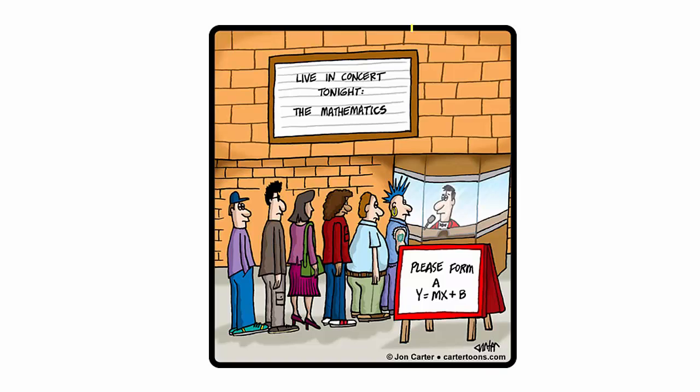So, in concert tonight, the mathematicians. If you want a ticket, you have to please form a y equals mx plus b, a line.